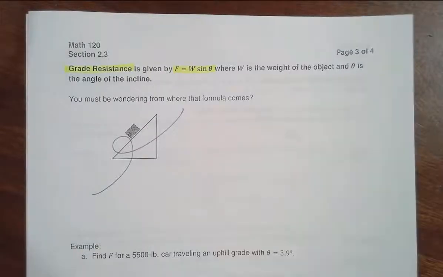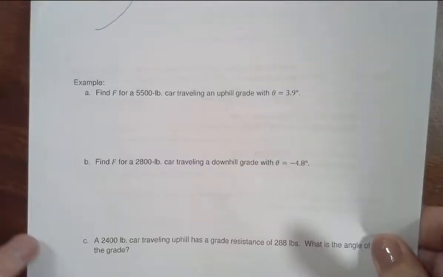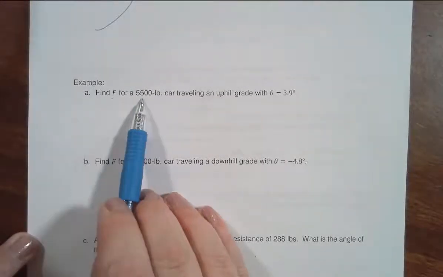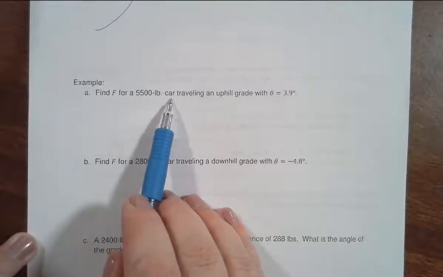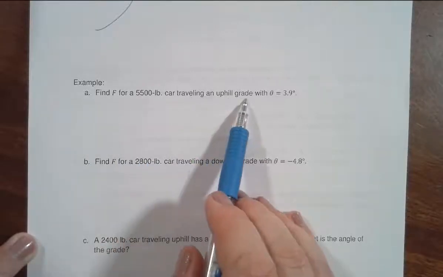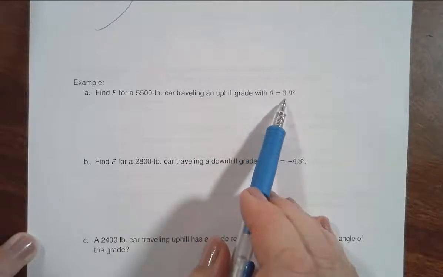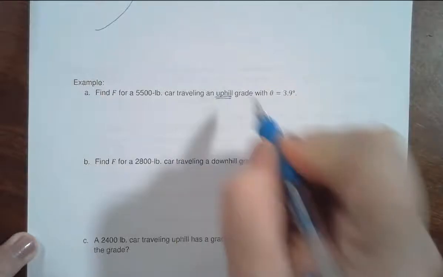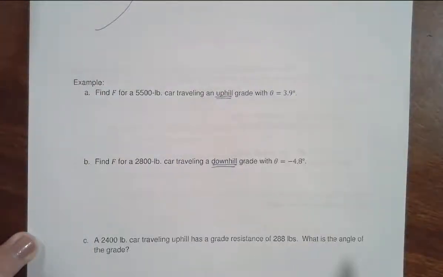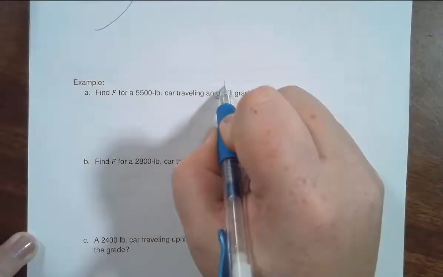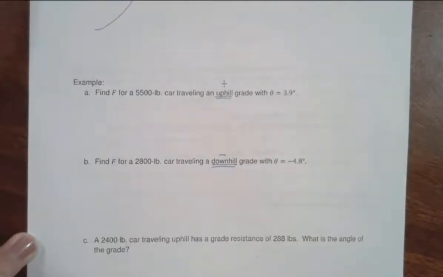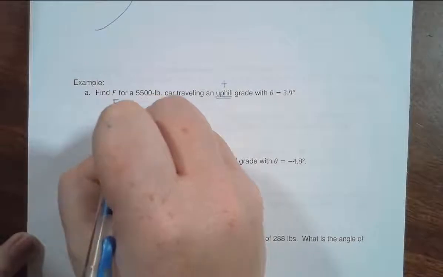When we look at these down here, it says find F, so find the force for a 5,500 pound car traveling uphill grade with theta equaling 3.9 degrees. Okay, now anytime we see uphill, or down here you see downhill, that just tells us what kind of answer we should end up with, right? If we're dealing with an uphill grade, we should get a positive answer. If we're dealing with a downhill grade, we should get a negative answer. So I'm going to go ahead and just write down our formula, which is F is equal to W sine theta.